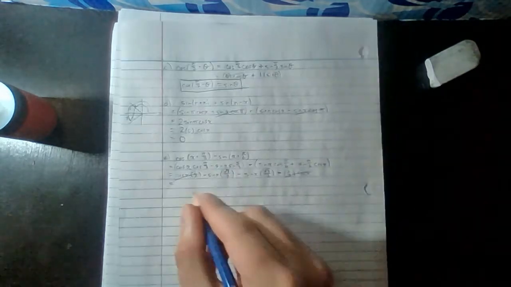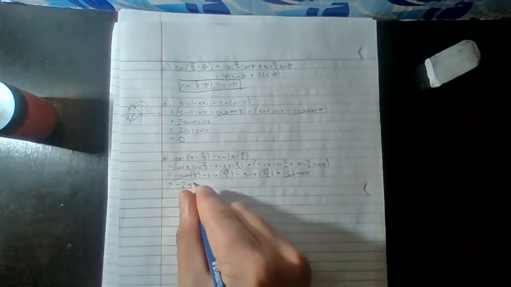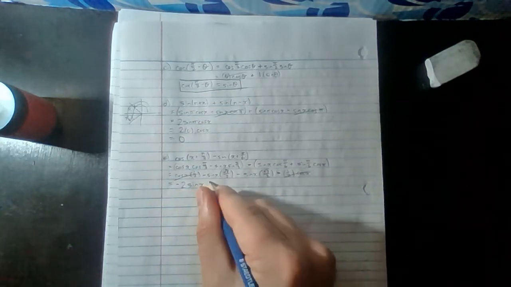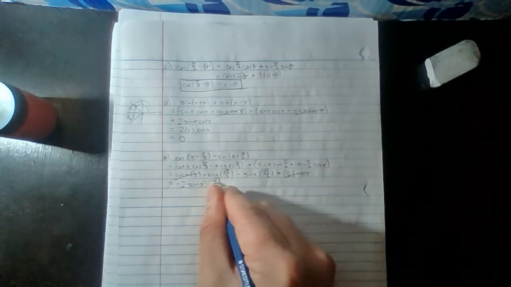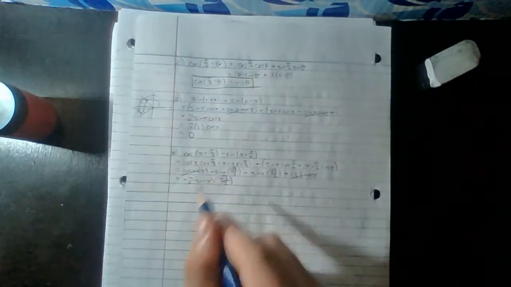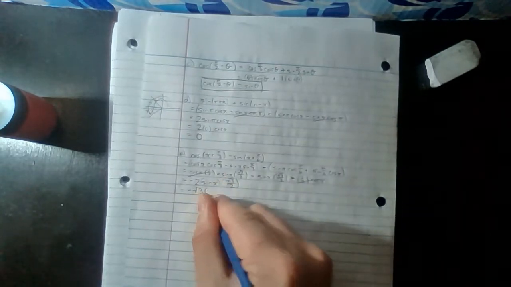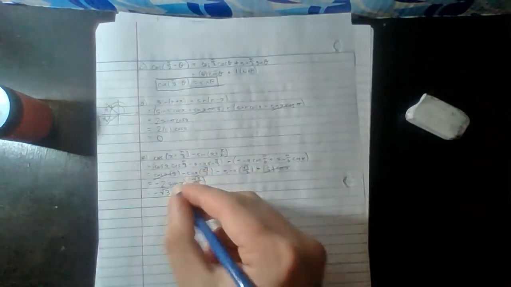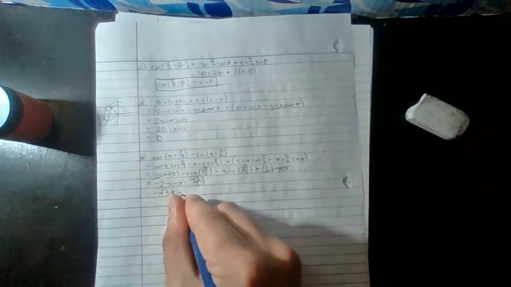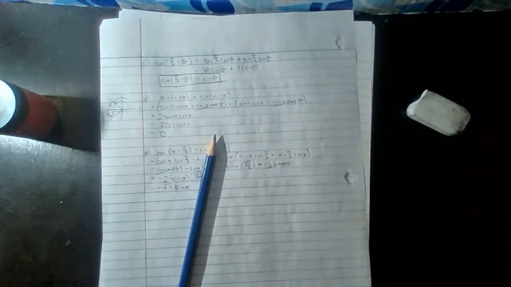We have two of these terms that are both negative, so minus 2 times sine x times root 3 over 2. 2 times root 3 over 2, well, that's just root 3. So we get minus, don't need the brackets. Brackets were just shown as a separate multiplication. Minus root 3 sine x would be our final simplification.